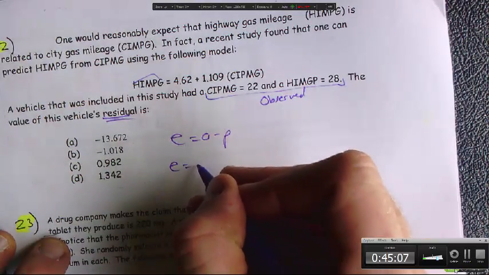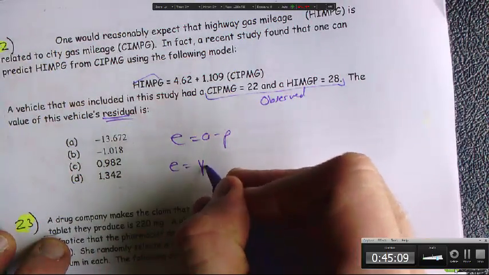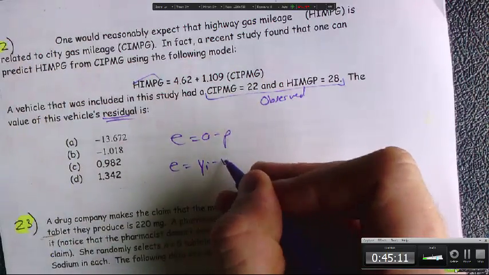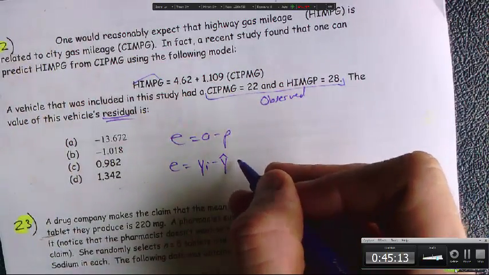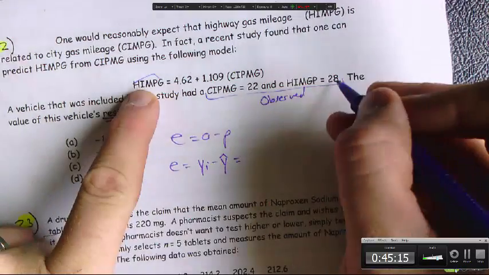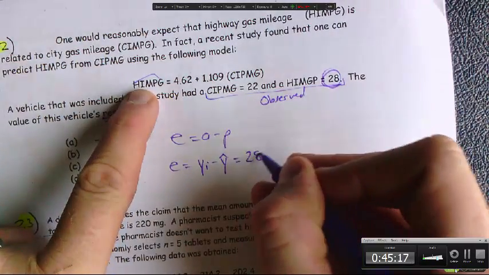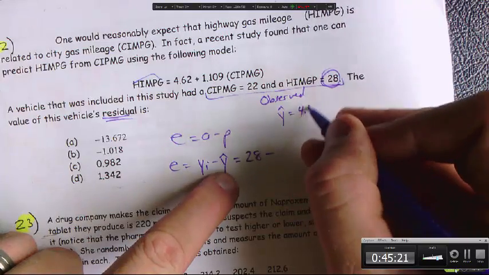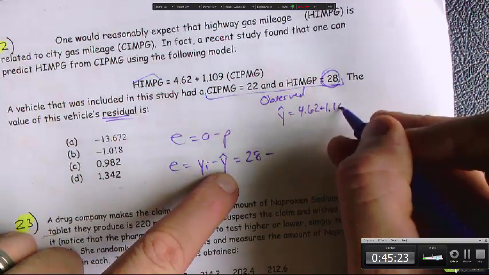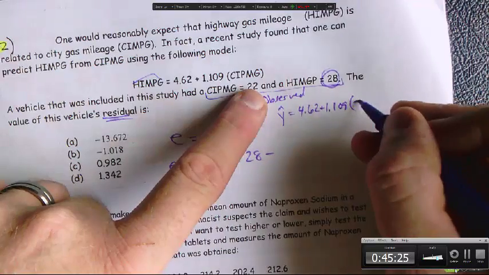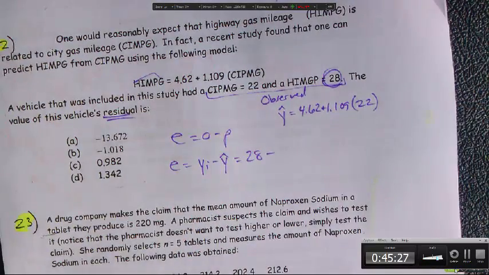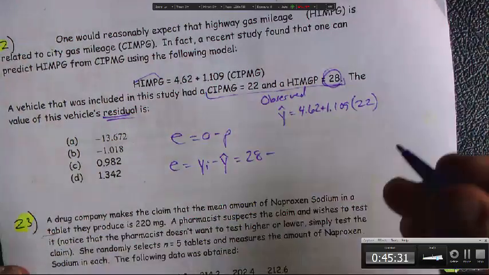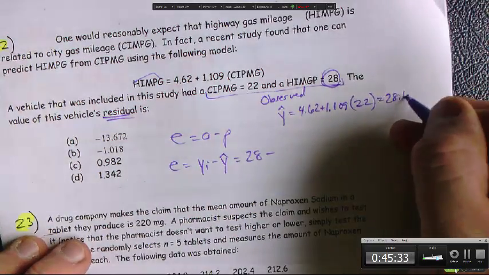Error is equal to the y value that occurred minus the predicted y value. The y value that occurred is 28 minus the predicted, 4.62 plus 1.109, and we take the city that we're interested in and plug it in. 4.62 plus 1.109 times 22.